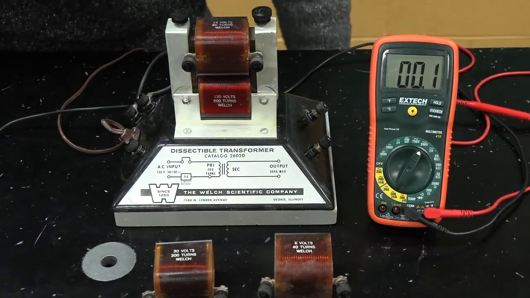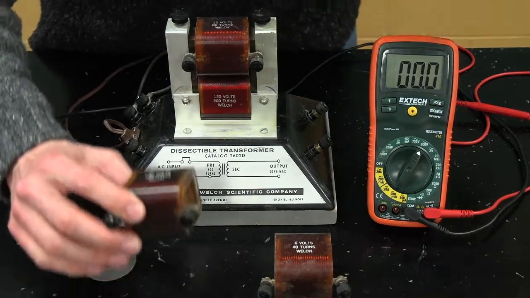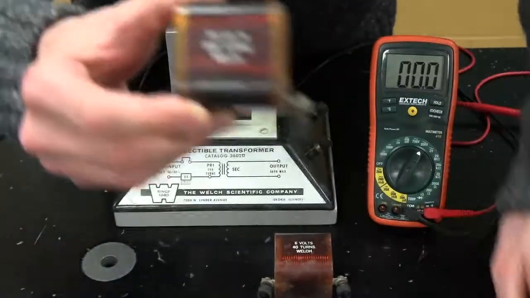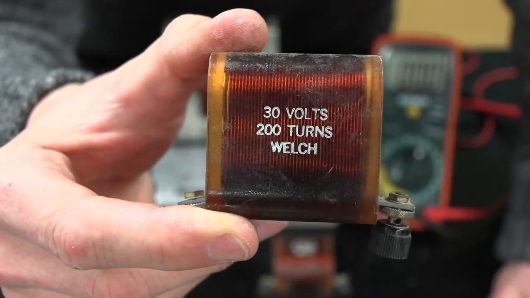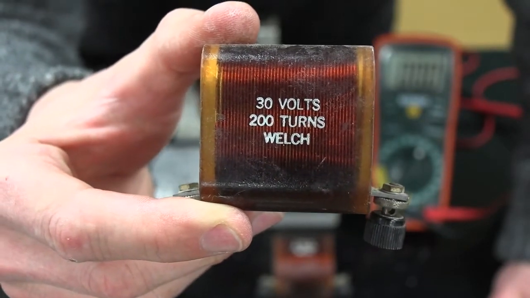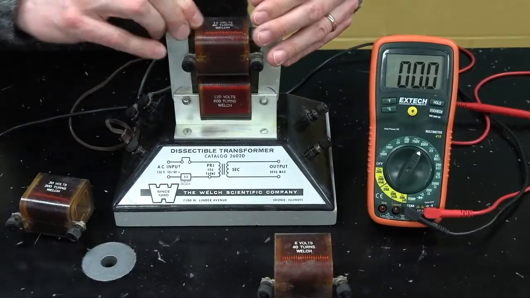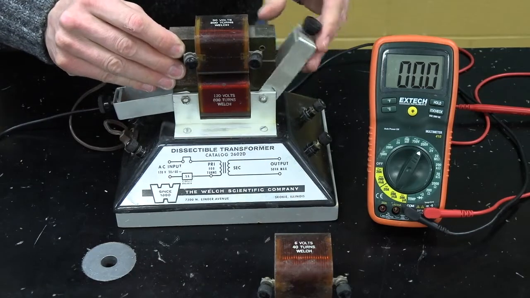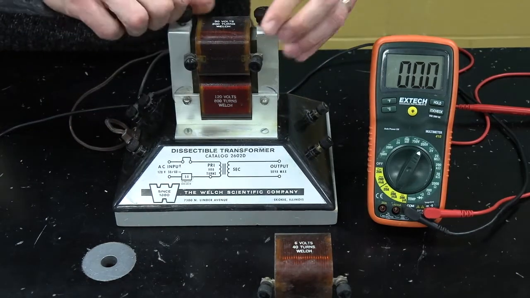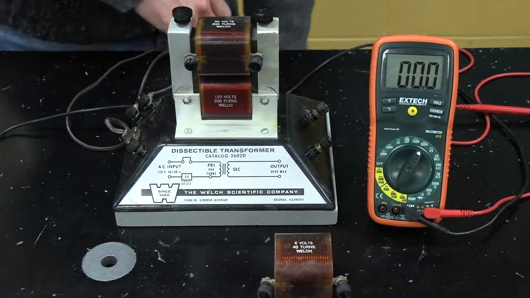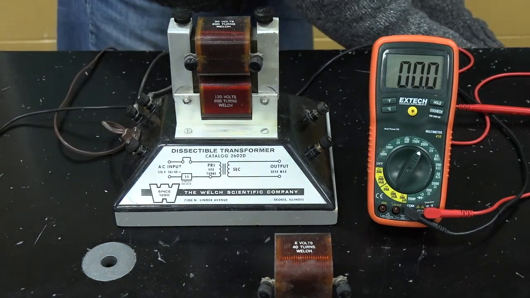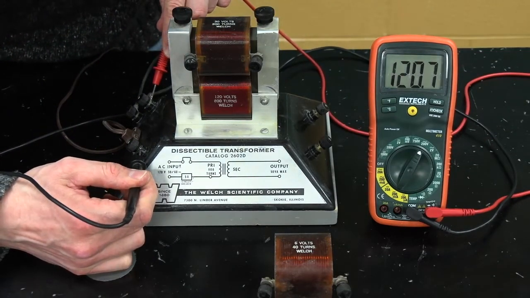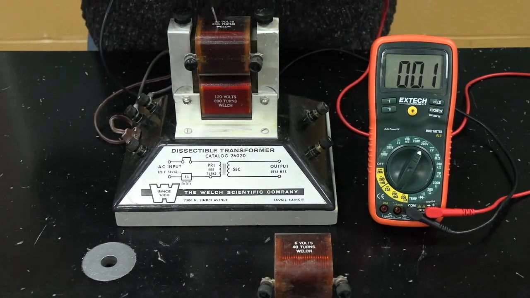I'm going to shut this off and switch it out with another coil. This coil has, instead of 80, 200 turns. This has 800, so it still has less by a factor of 4, and it's labeled on it 30 volts. Let's see, if I put this in, you'll see that indeed we do get that voltage. Plug it in. So again, primary coil gets 120 volts with 800 turns. What does 200 turns get?